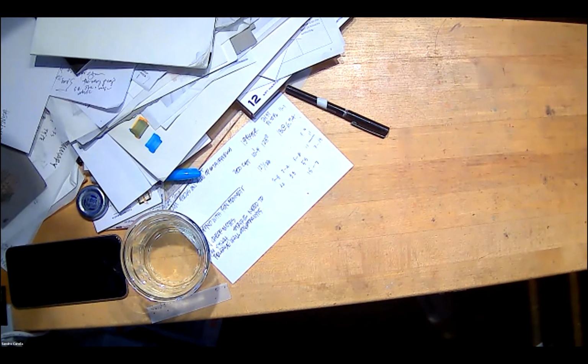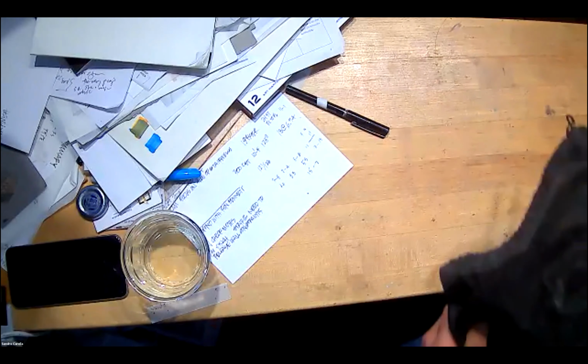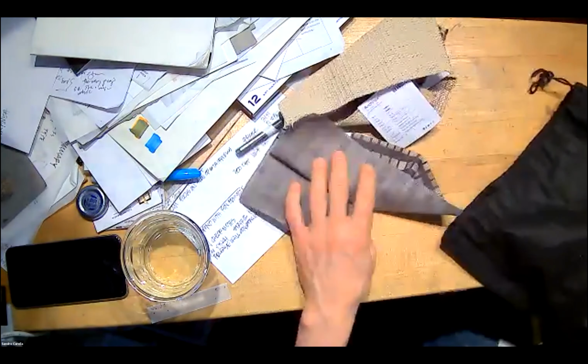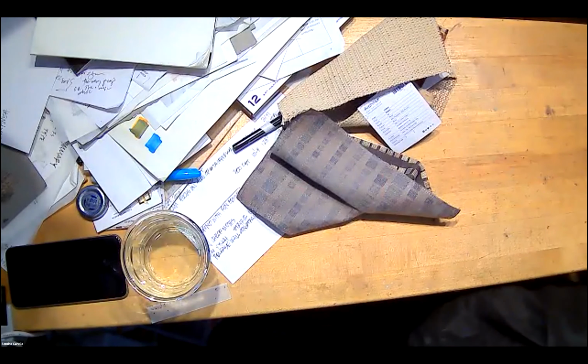So I went into the Sawyer building and I stole a bunch of stuff. These are materials, right? Swatches.